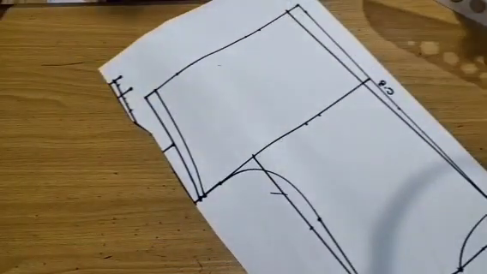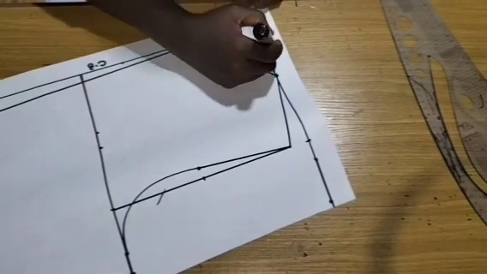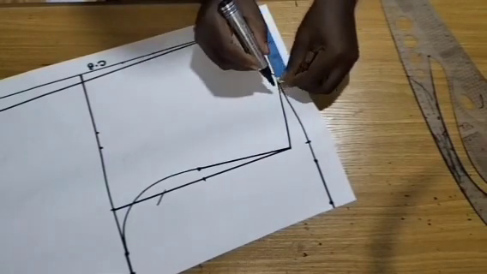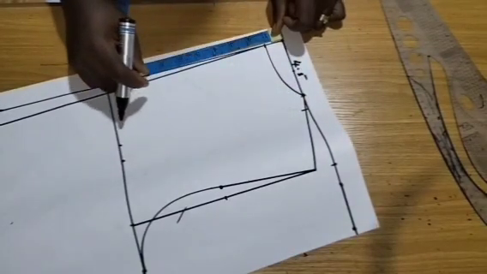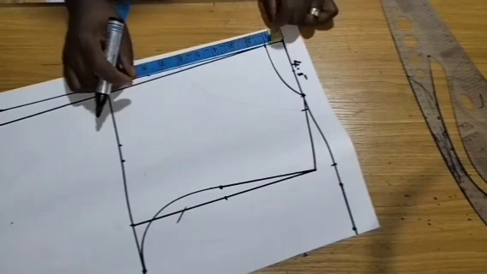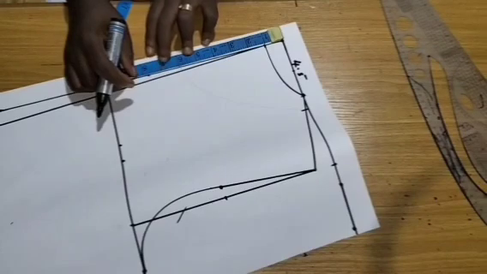So now the next I will do is to take the measurement of 4x4. Remember, we took 4.5 on the width. This is it. I'll mark, and from here, the top line, I'm going to measure. You can work with 6 inches, you can work with 7 inches. So it depends on how deep you want that back to be.